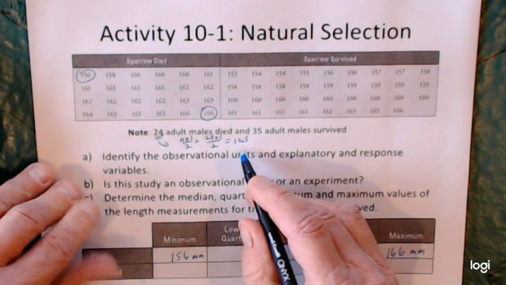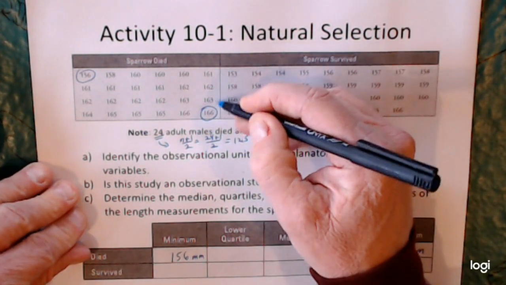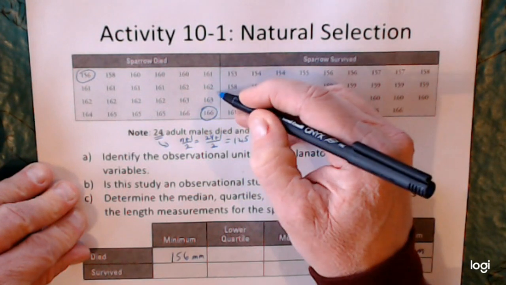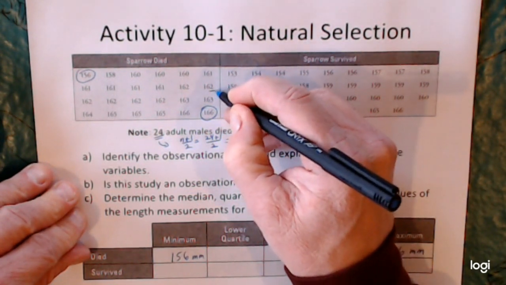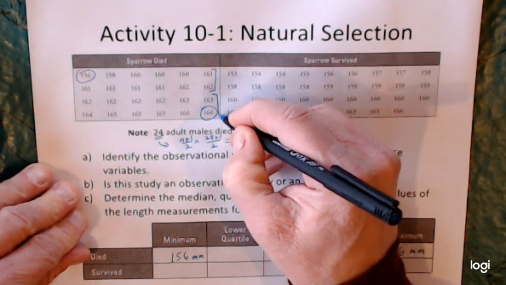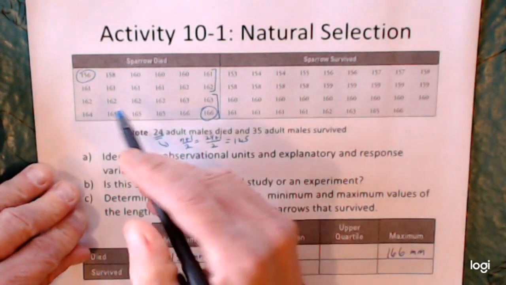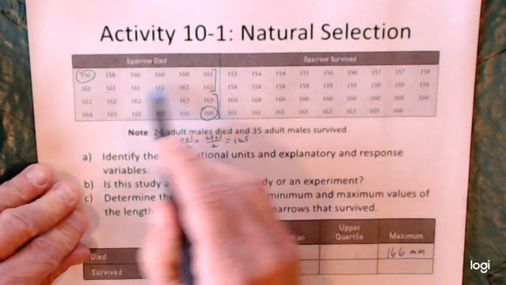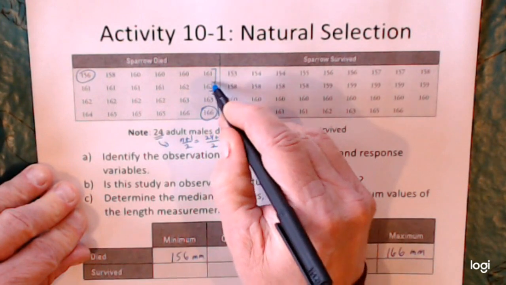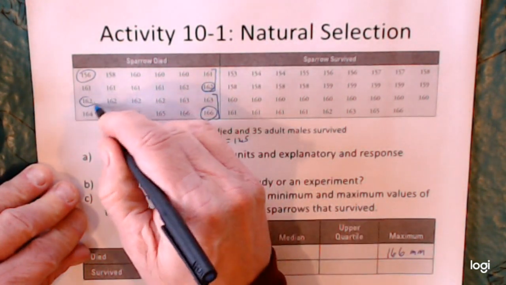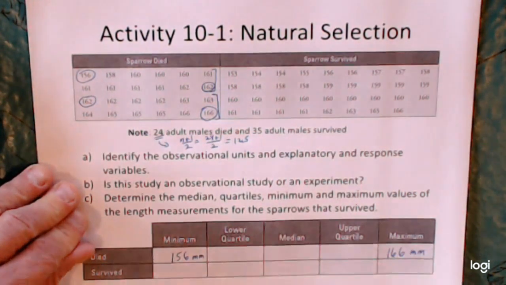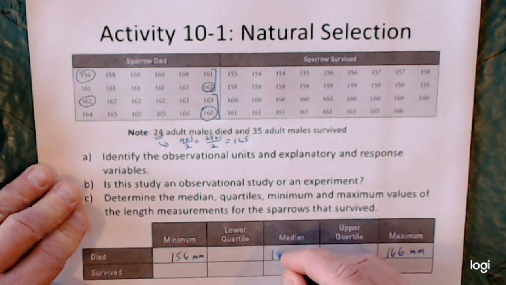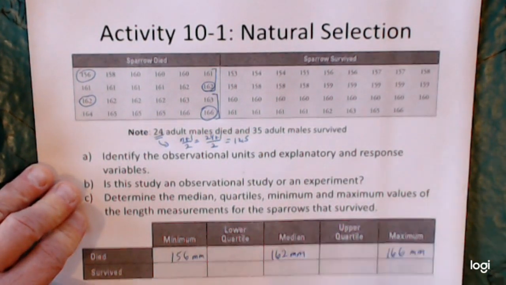This is pretty obvious, right? The data is broken up, so we've got 24 observations here, and we're just basically splitting it in half. Then our 12th observation, 1, 2, 3, 4, 5, 6, is here. Our 13th observation is here. They're both 162, so that means our median is 162 millimeters.